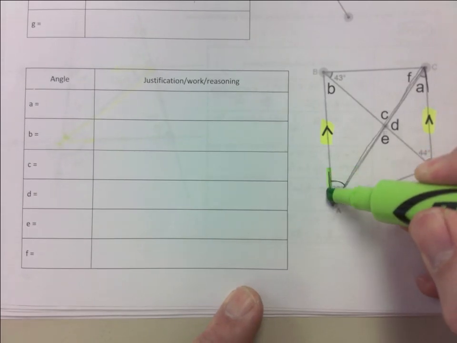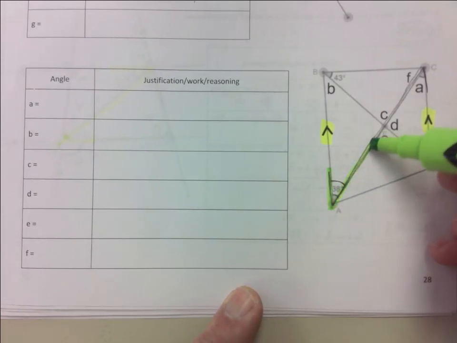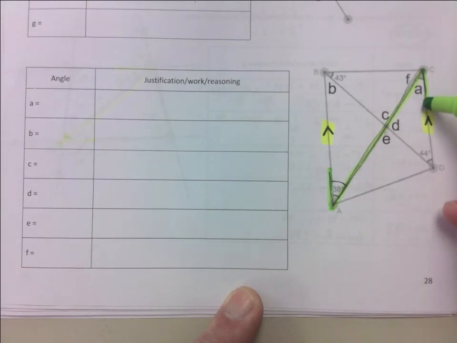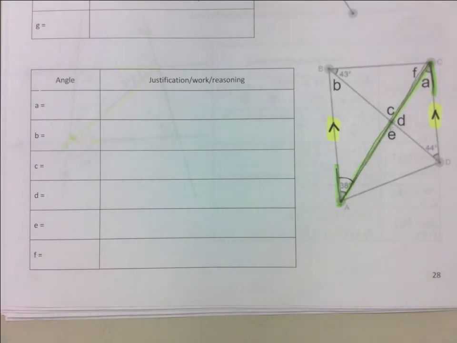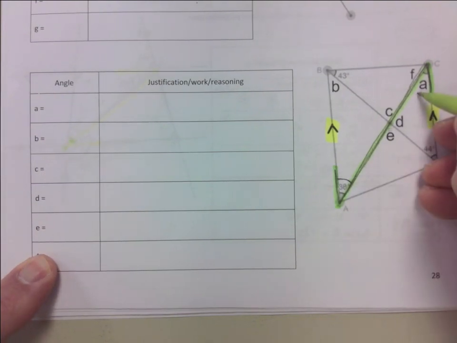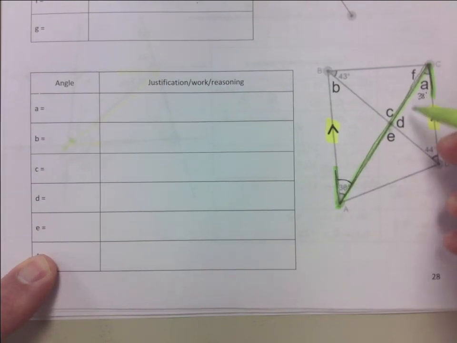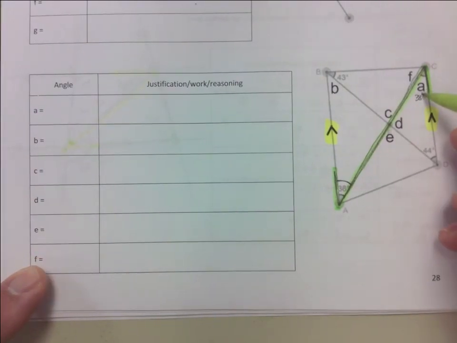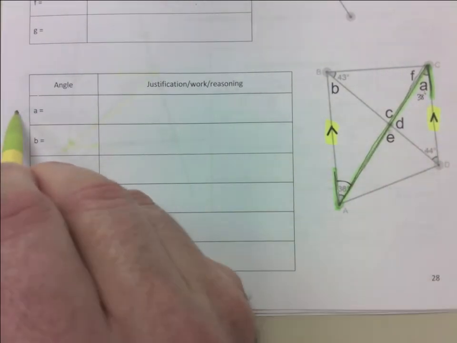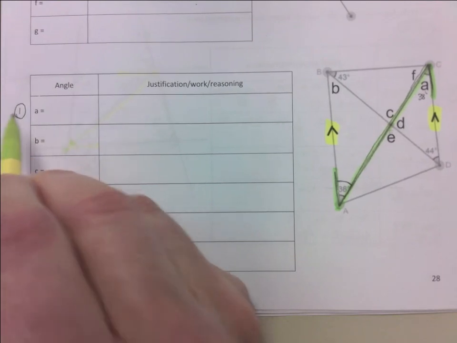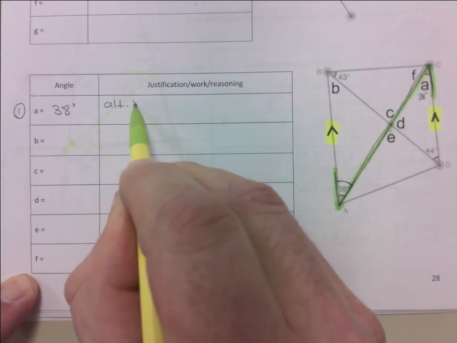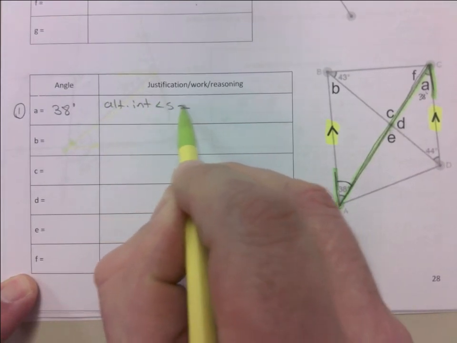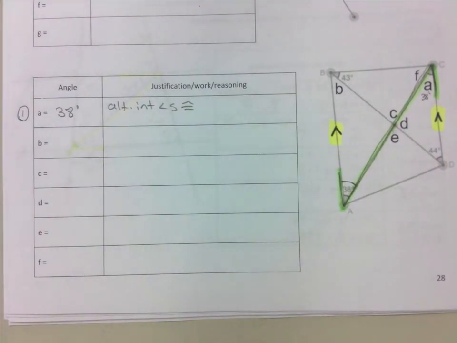So I'm going to use this color, and both times I'm turning onto the parallel line, okay? So I can bring this 38 over here. So I'm going to start with A, in fact. So let's go and make that our first angle that we're finding, and that's 38. And it's because alternate interior angles we know that they're congruent between parallel lines.